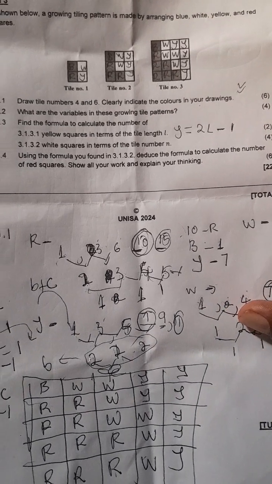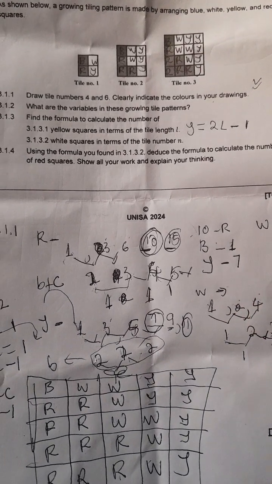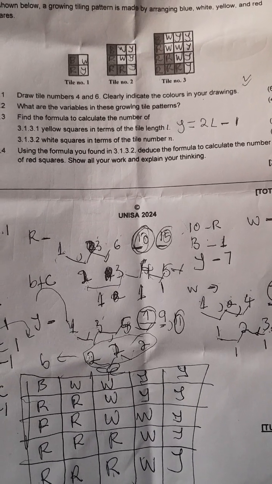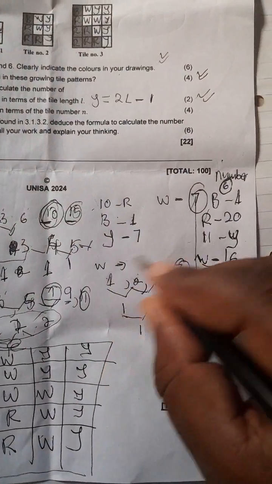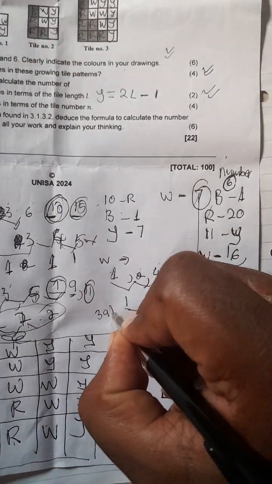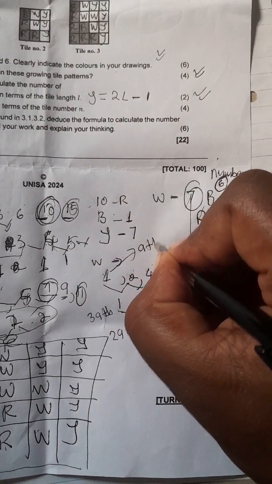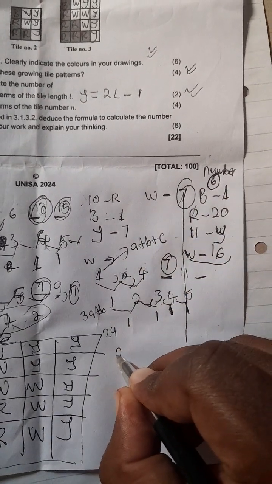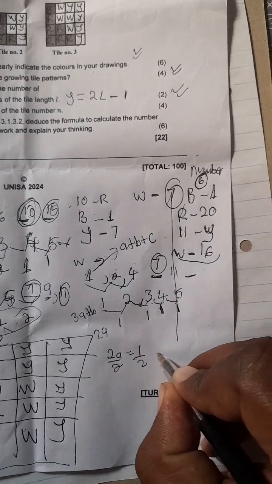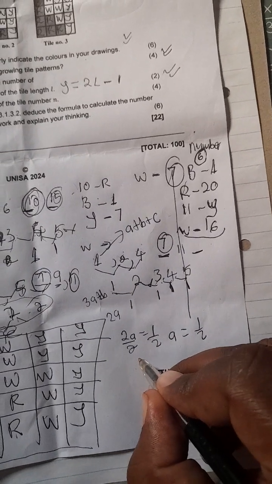I hope that's clear. So now white squares in terms of tile number n. Let's look at the white squares. The pattern was this. So it has a second difference. We name this 2A, and we name this A plus B, which is the first difference, and we name this A plus B plus C, which is the first term. So we are going to say 2A is equal to 1. For us to get A, you divide by 2. So A will be equal to 1 half.